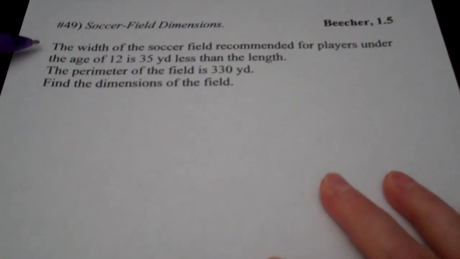It says the width of the soccer field recommended for players under the age of 12 is 35 yards less than the length. The perimeter of the field is 330 yards, and we're in charge of finding the dimensions of the field.